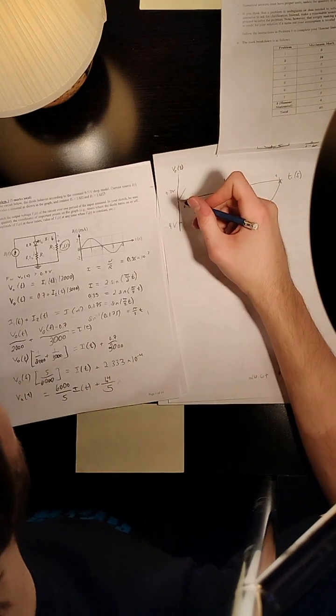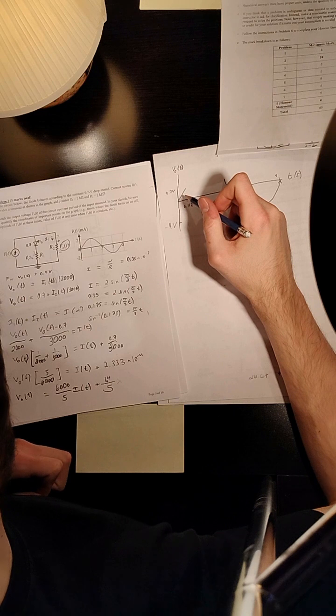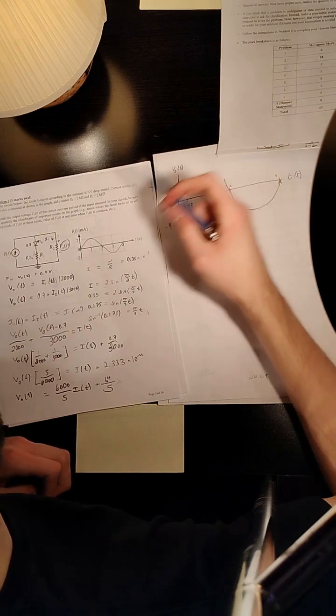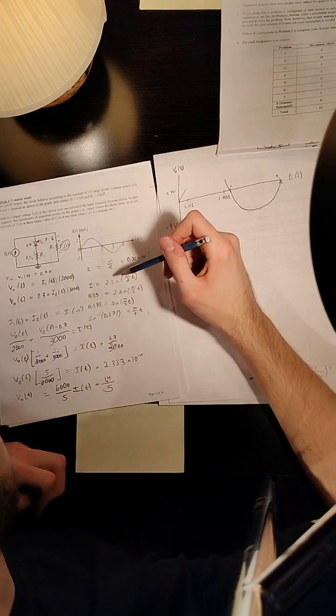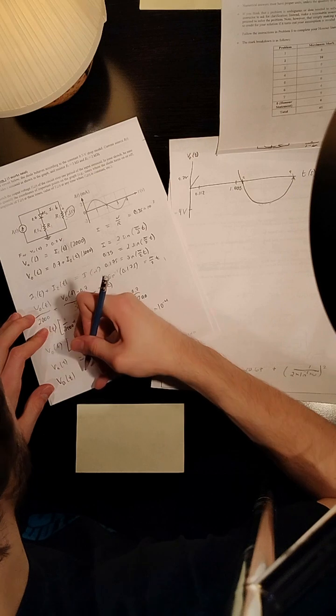So originally when we had an amplitude of 4 for an input amplitude of 2, I'm just going to plug in. We have an equation for I of t, so I can express this right in terms of t.